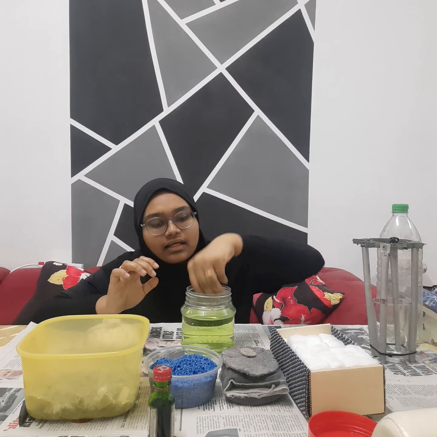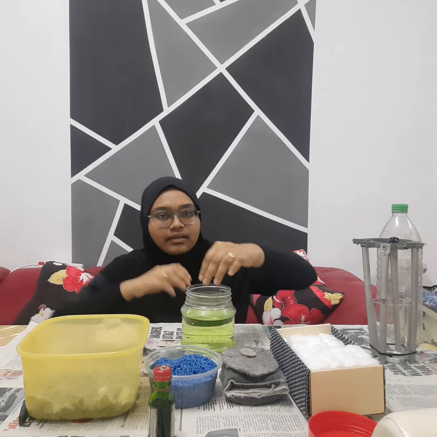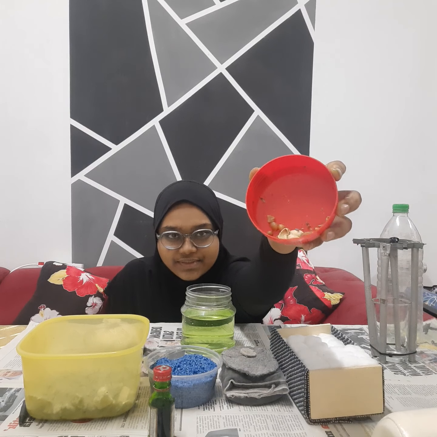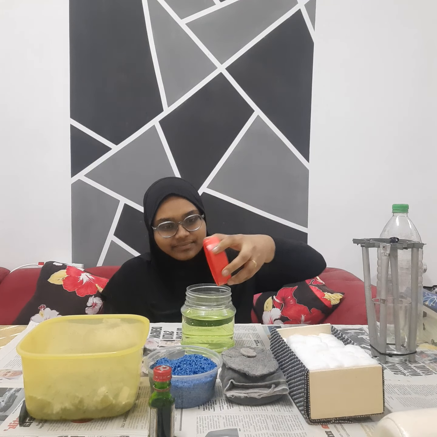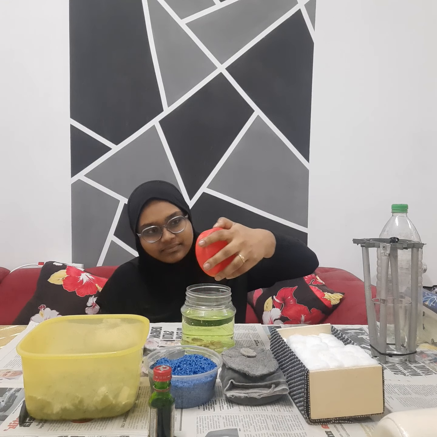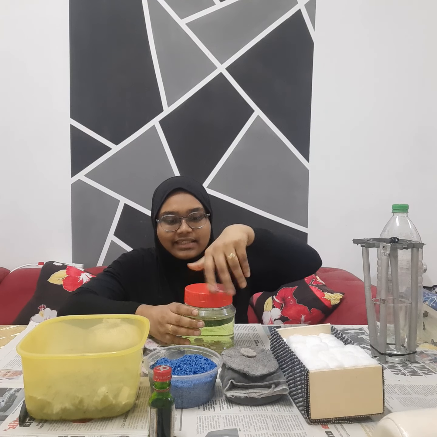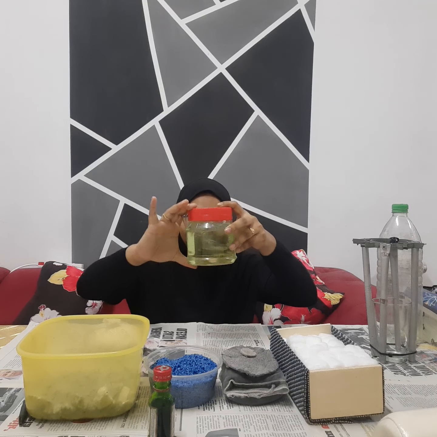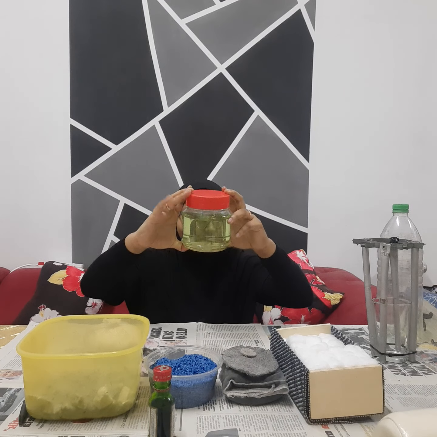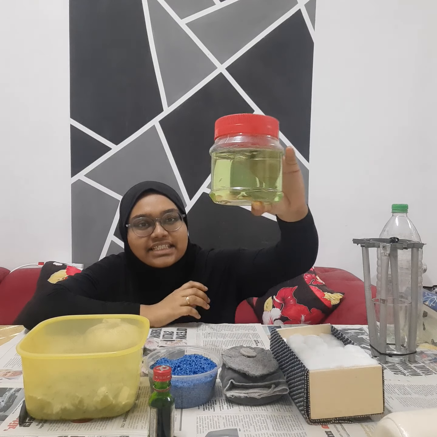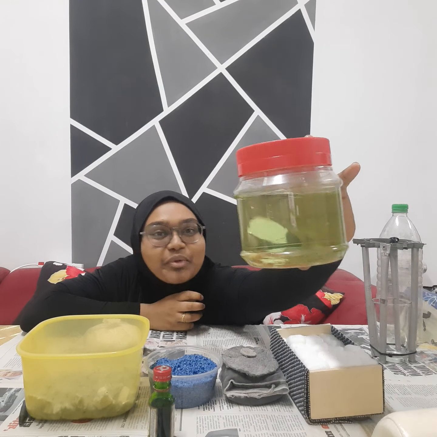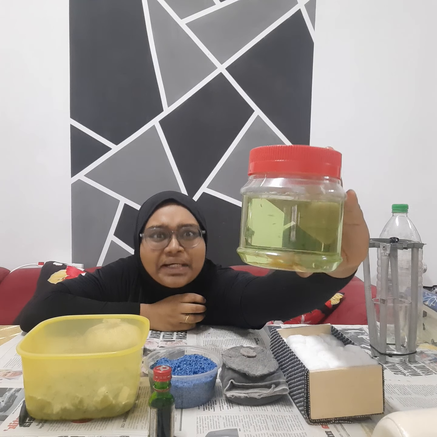And I would like to mix those food scraps in my water and mix it well. So this is how my polluted water looks like.